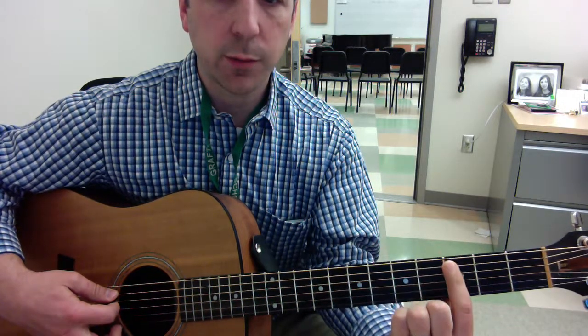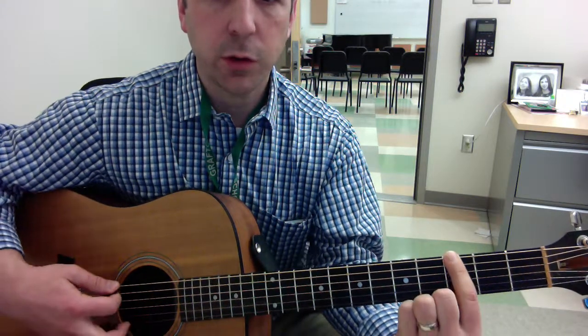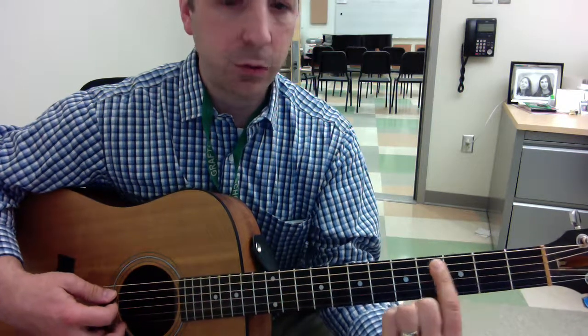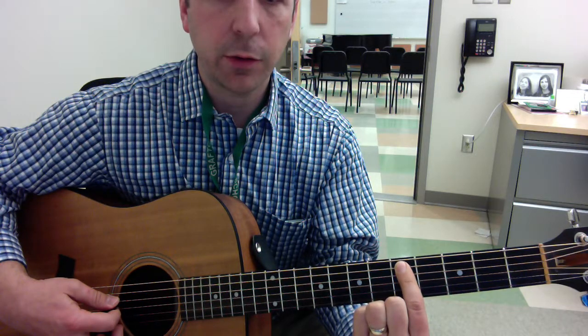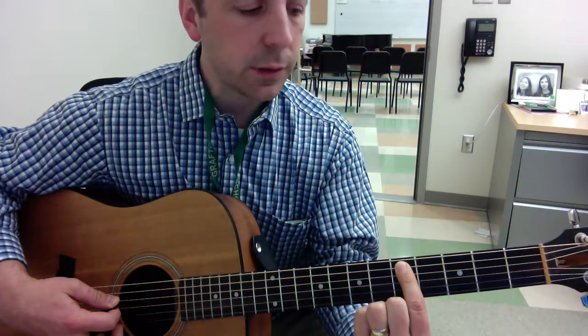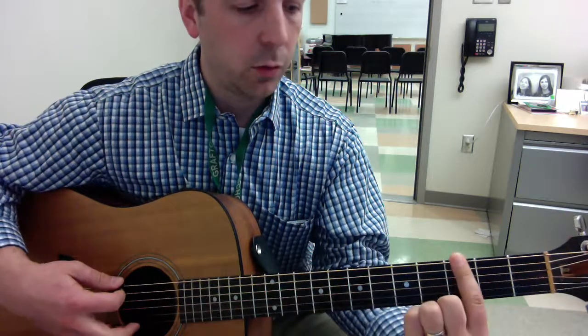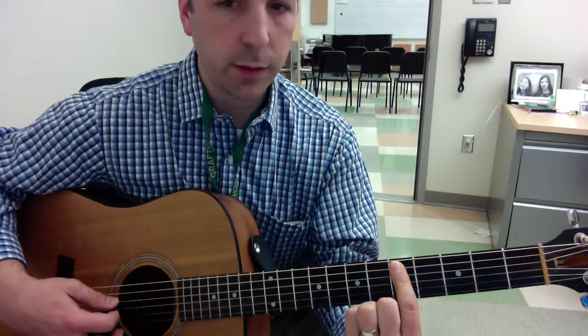Now the 4 chord is going to be found on the 5th string, the 3rd fret, so it's this pattern right underneath the 6th string. And then the 5 chord is going to be 2 frets higher on the 5th string out at the 5th fret. So it forms this little L pattern. 1, 4, 5, 1, 4, 5.